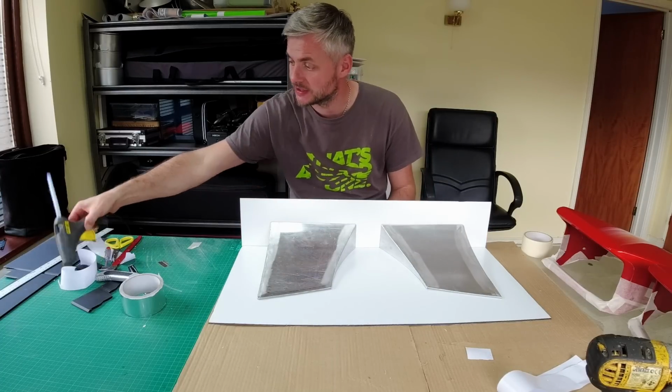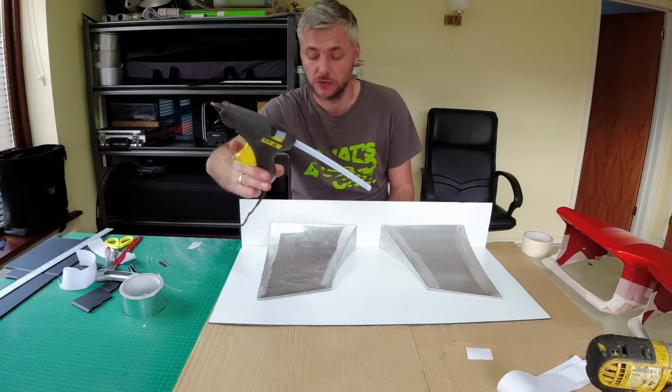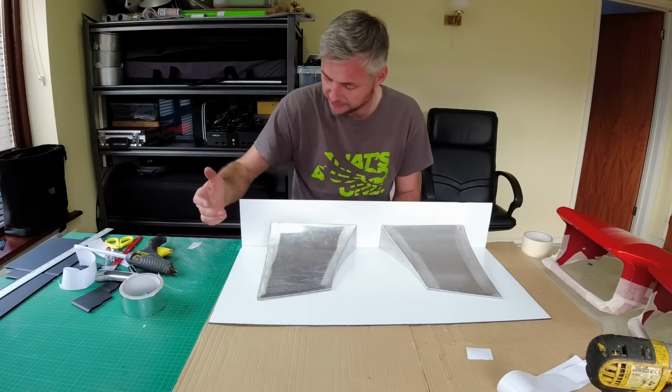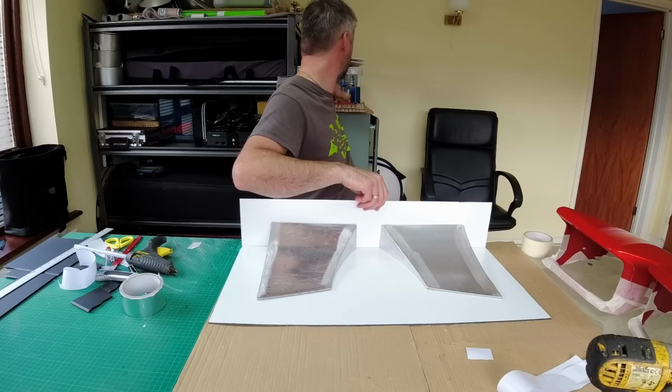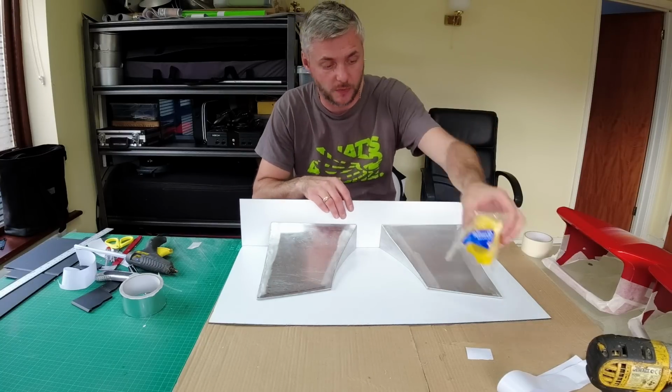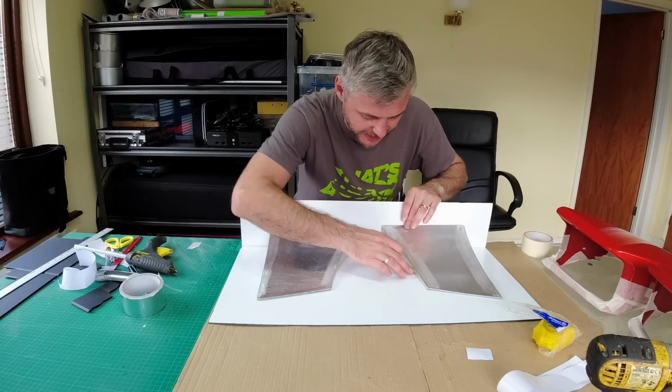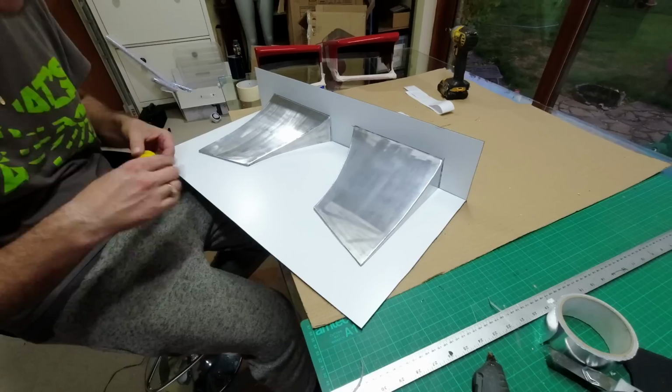So what I'm going to use is my trusty glue gun, stick this in place, a little bit of tape, and then what I need is molding wax, to seal the edges everywhere around.